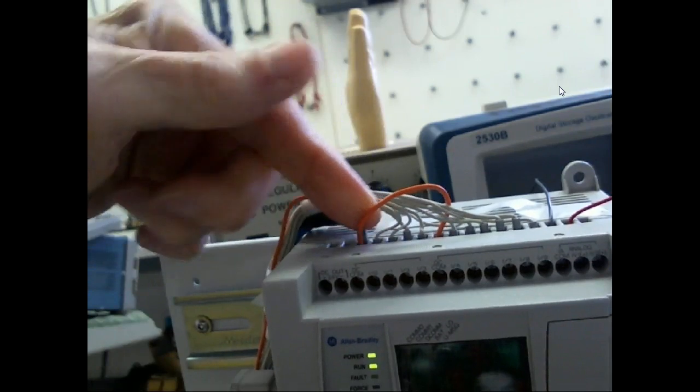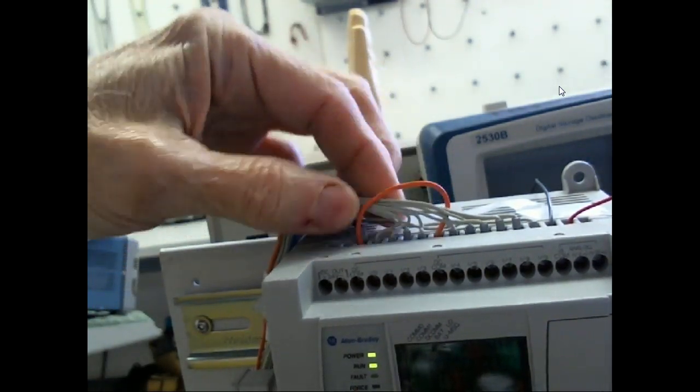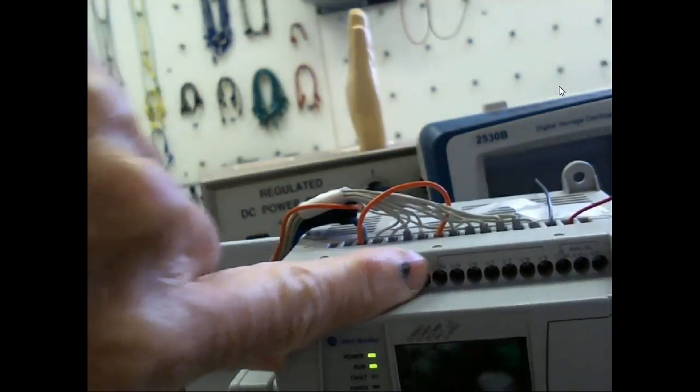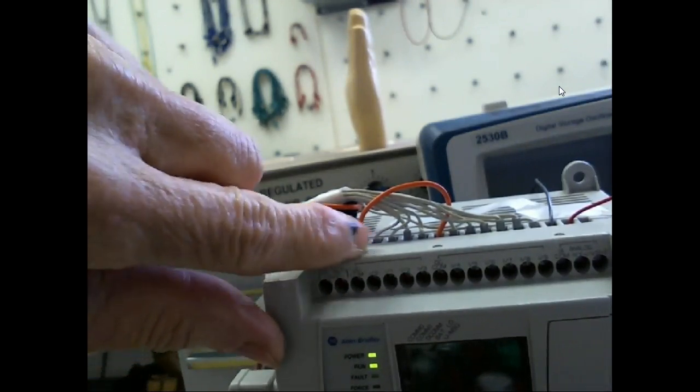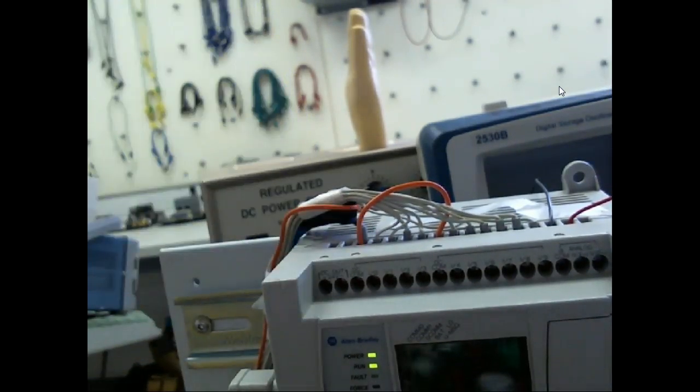Then I have this coming from here, and you can't see it on this one, and I'm picking up the common where? Can y'all see that? Over here. This is also a common too. I don't know if y'all can see that or not. This comes from another source.